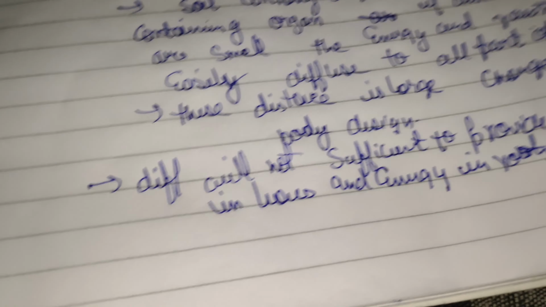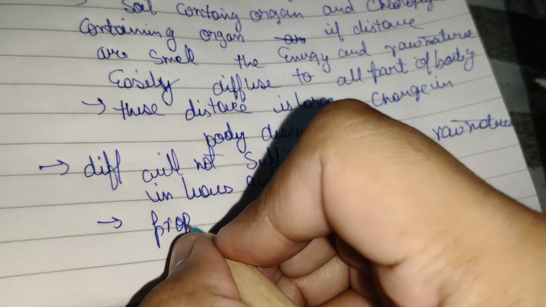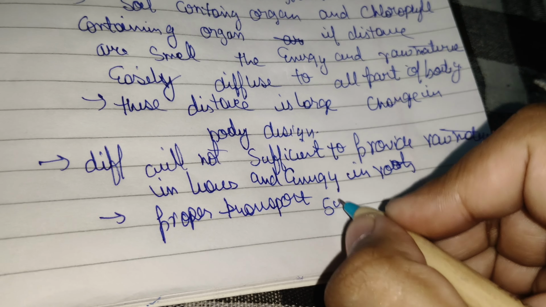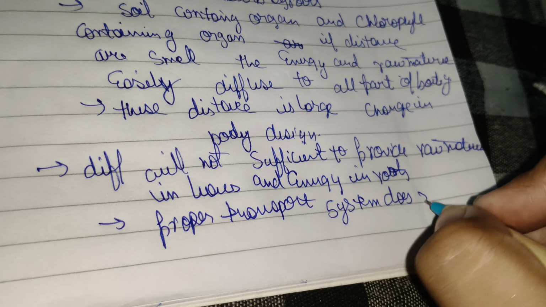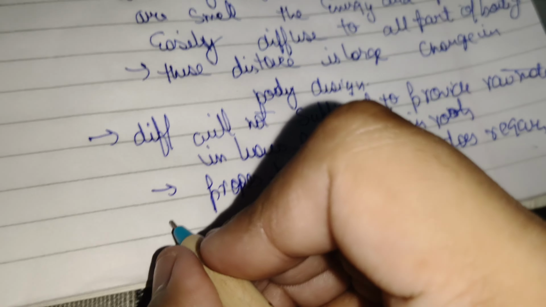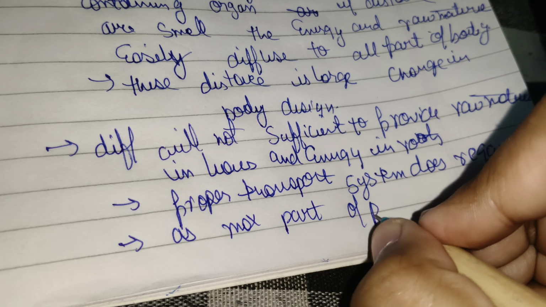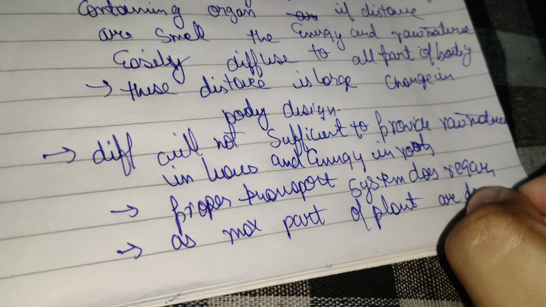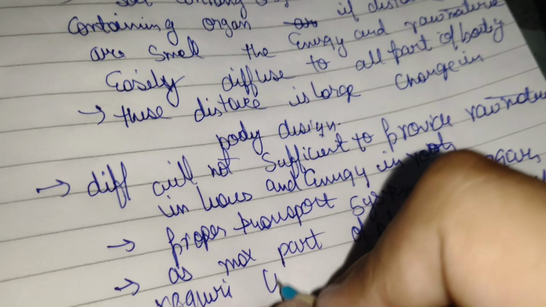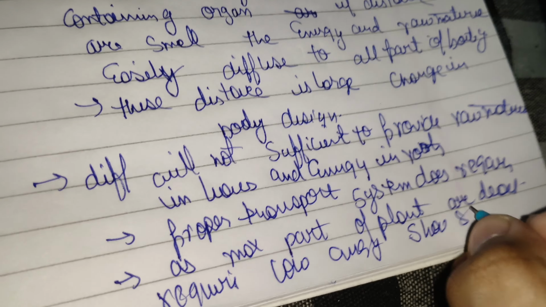A proper transport system does require energy. But as the maximum part of the plant is dead, it requires low energy, so slow transport is enough.